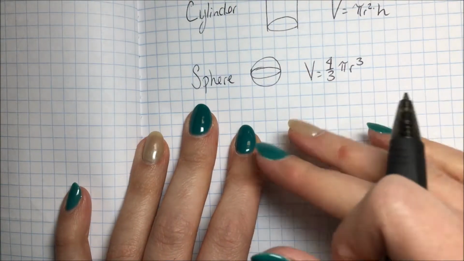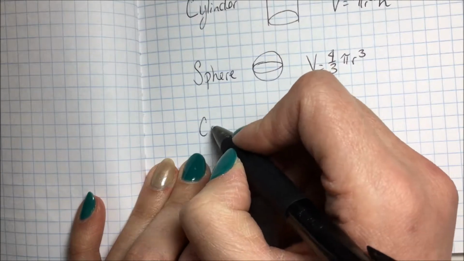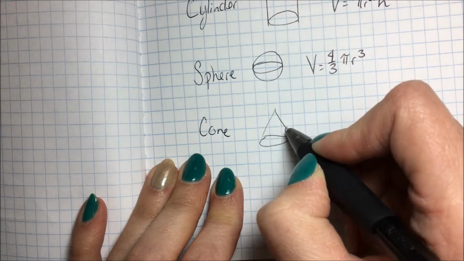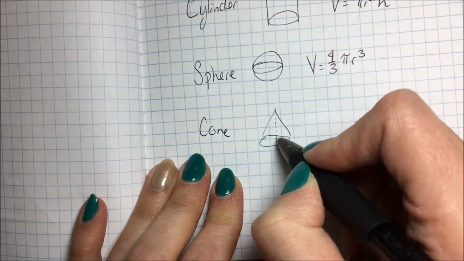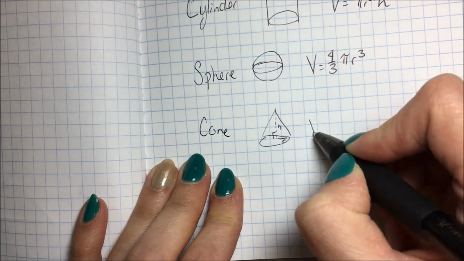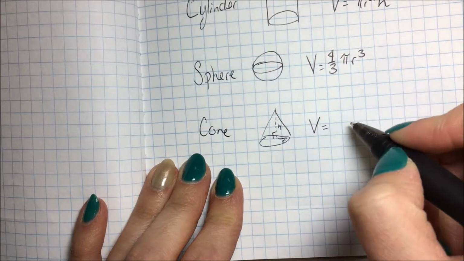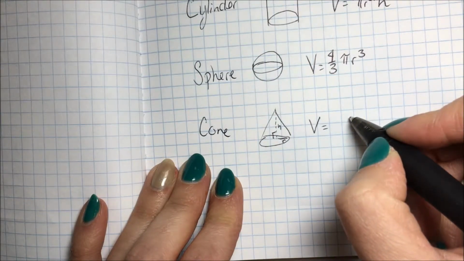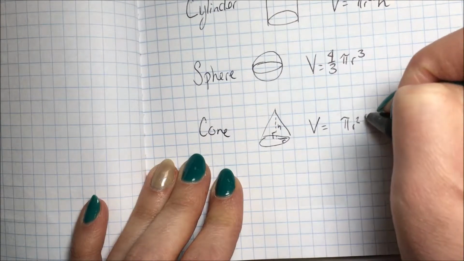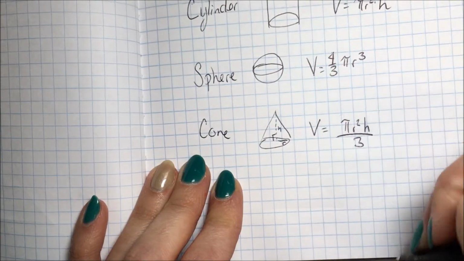And there's a couple of different parts to a cone that we have to talk about. And the volume of a cone is pi r squared times the height, all divided by 3.